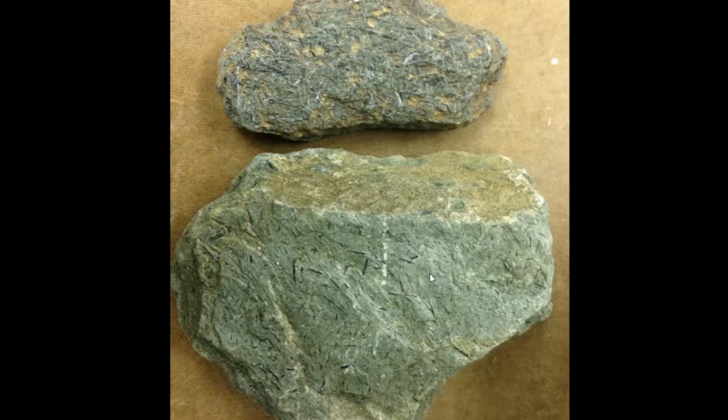Chlorite is sort of by definition a metamorphic mineral. It crystallizes under metamorphic conditions in the presence of plenty of water. It's a very, very hydrous mineral. It's about 12% water by weight. And to have this much chlorite in a rock, you might call this potentially a chlorite schist.